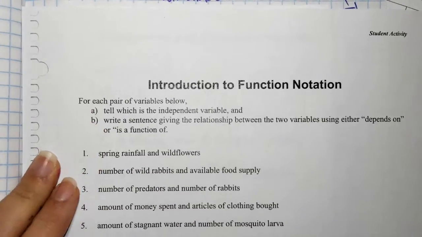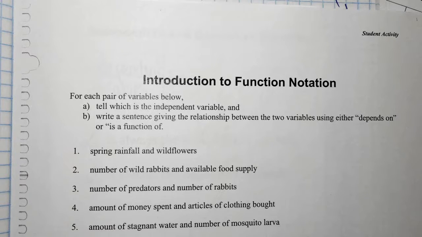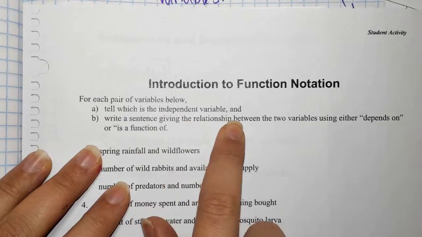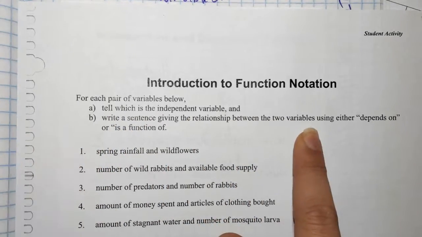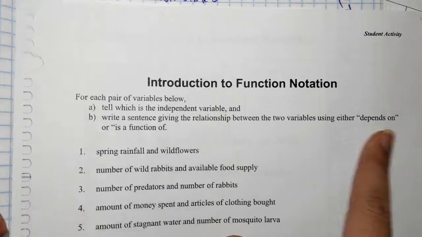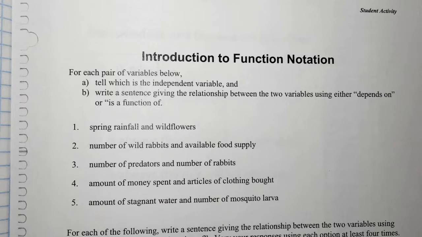Alright, are we ready? It says, for each pair of variables below, tell which is the independent variable, and write a sentence giving the relationship between the two, using either depends on or as a function of. Okay, so we're going to use one color for independent, one color for dependent.